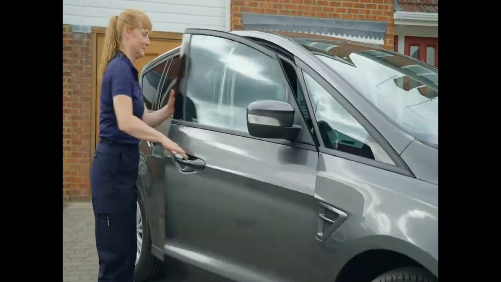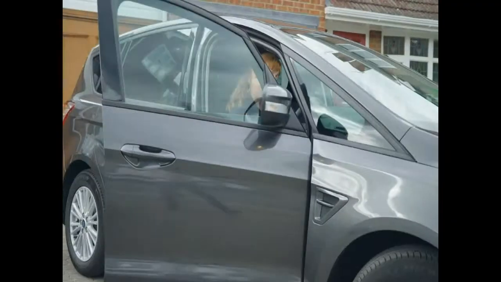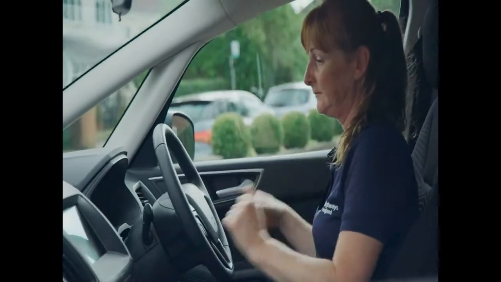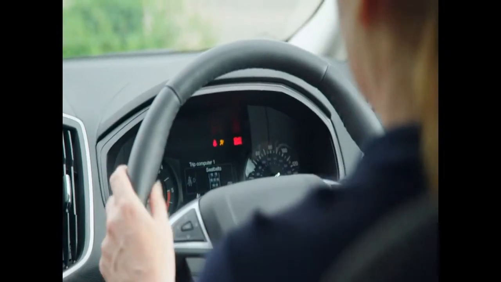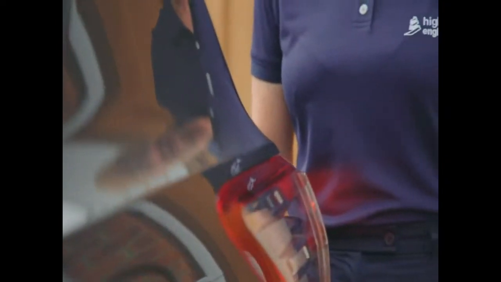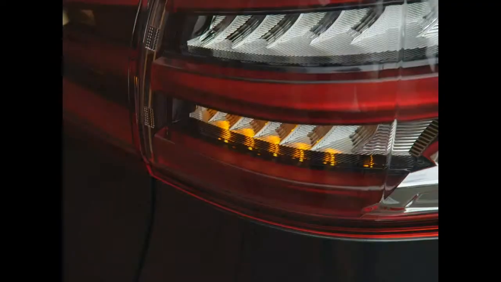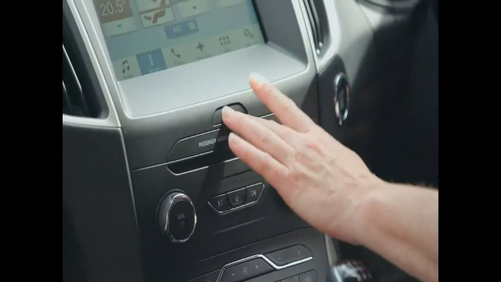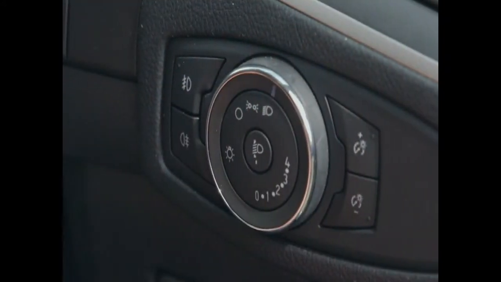Your lights are not only essential for you, but also for other drivers, to understand how you intend to manoeuvre. To check your lights, ask a friend to help you, or park your vehicle facing a reflective surface. Check your lights in sequence, starting with your indicators. Then check your hazard lights, then check your headlights, side, dipped, and full beam.